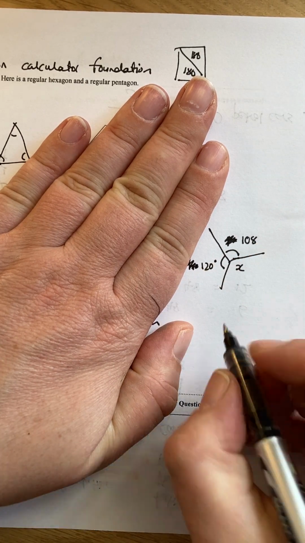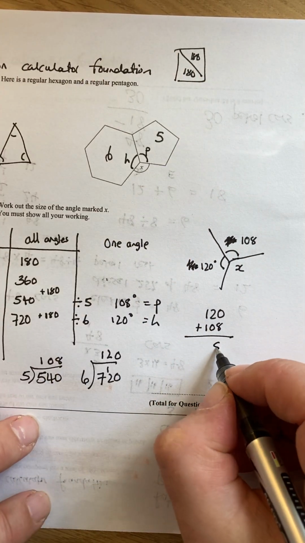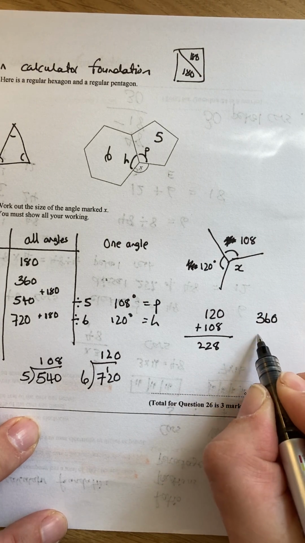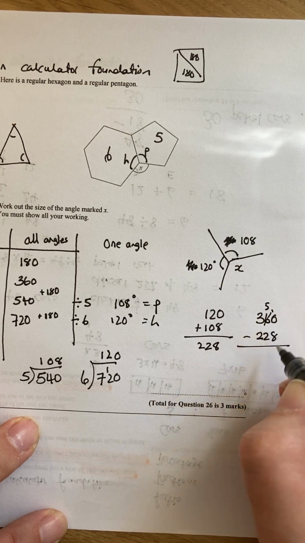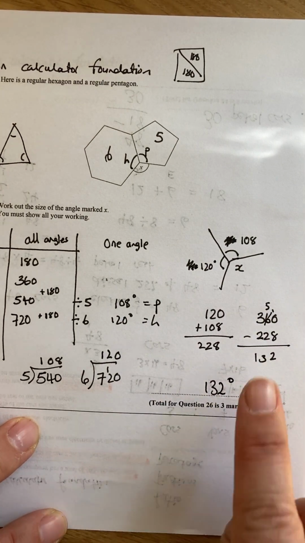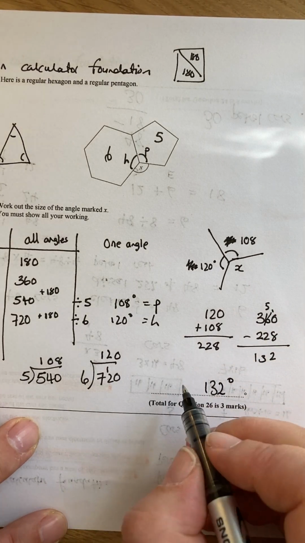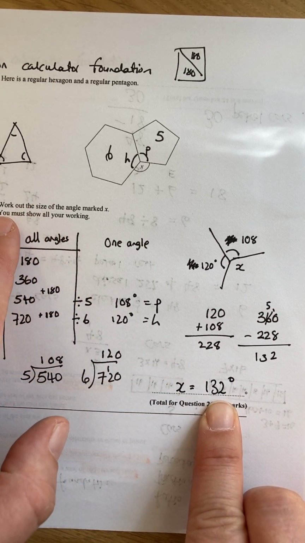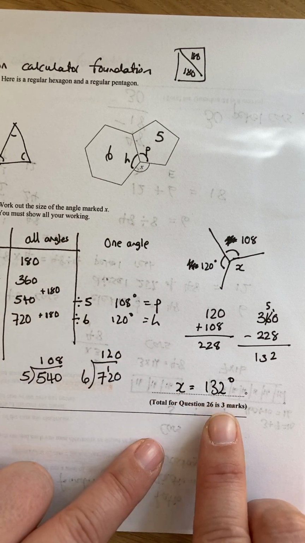We're going to add those 2 together. And then we're going to take them away from that magic number. We took it away from 360, which gave us 132, and that is what X is. I'm just going to go back up here, work out the size of the angle marked X. That is exactly what we needed to work out.